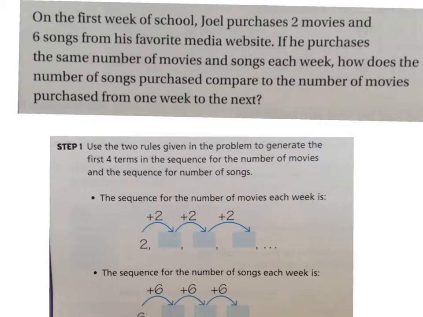So during the first week, how many movies did Joel buy? Show me with your fingers. How many movies did Joel buy the first week of school? 2, because it says so in the problem. How many movies did he buy the second week of school? 2, because he keeps buying the same number. How many movies did he buy the third week of school? 2. He keeps adding 2 more movies each week, okay?